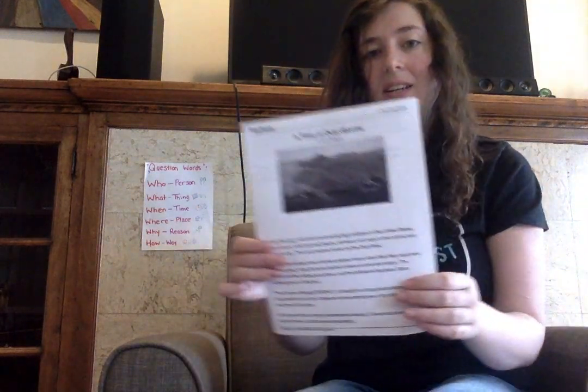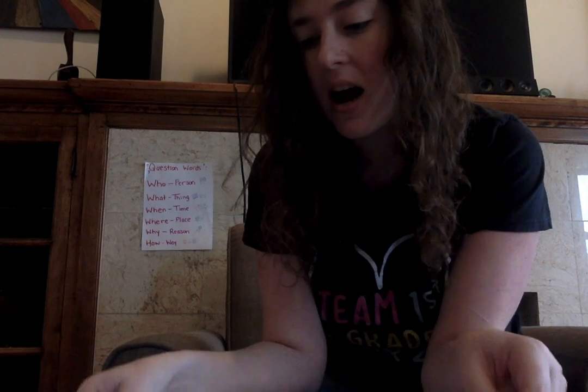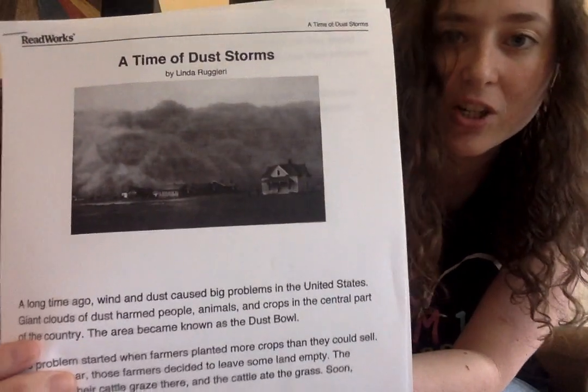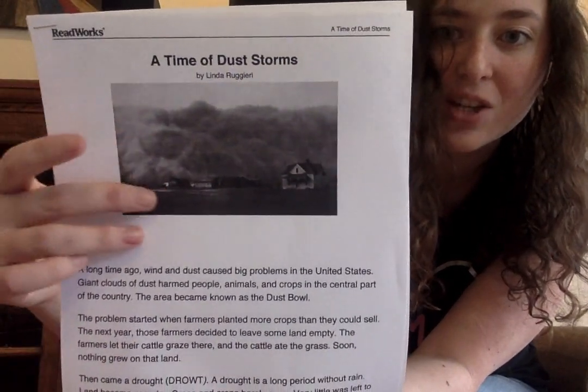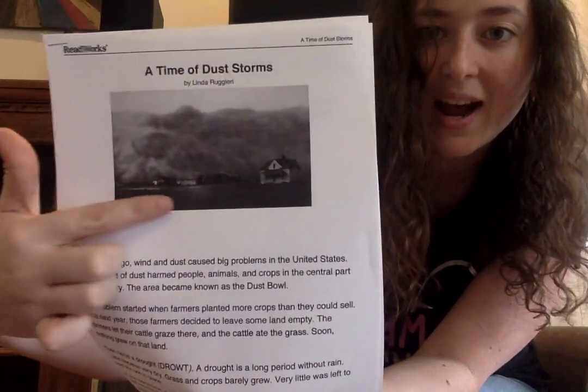We're going to take a look at one more short text, just a couple of pages long. This is the only picture, so take a good look. It's called A Time of Dust Storms. So here we've got the picture of a dust storm, a house. Let's read to find out more about what dust storms are.